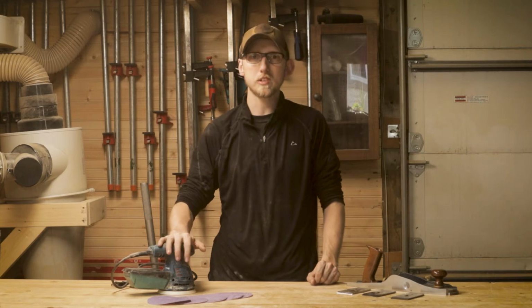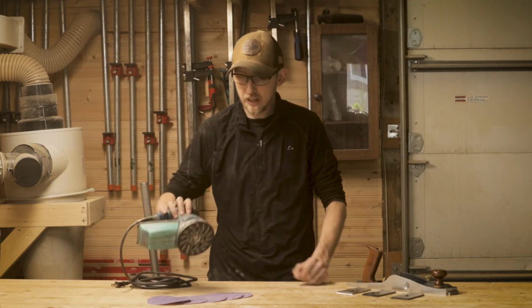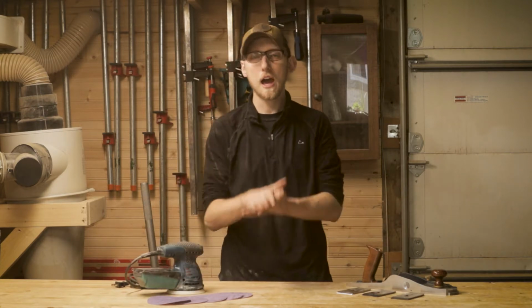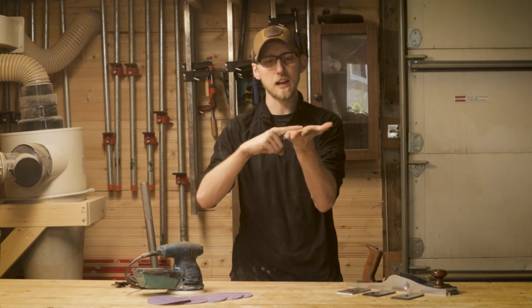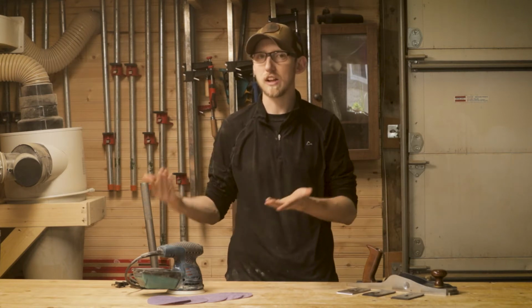So with a random orbit sander, you generally have two different options for the setup of the sander. You can have a hard pad, which is what I've got on here, or you can have a soft pad. The hard pad will maintain a flat surface a little bit better, whereas the soft pad will kind of conform to a surface, like the palm of my hand. It will dip down and sand all the areas inside that non-flat surface.